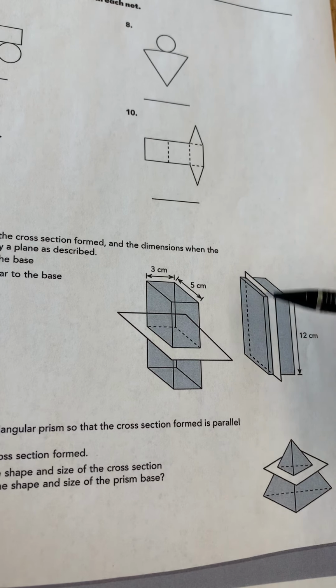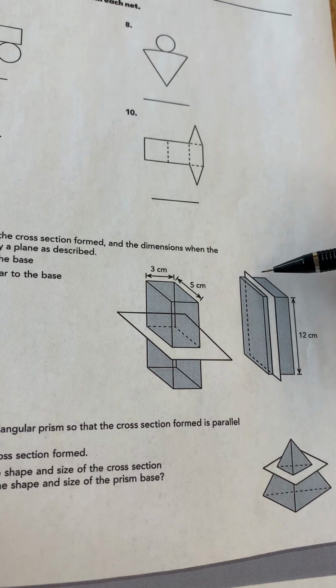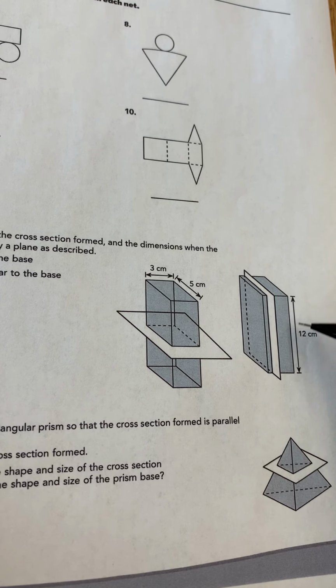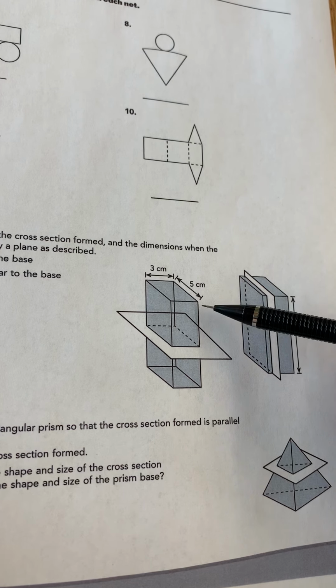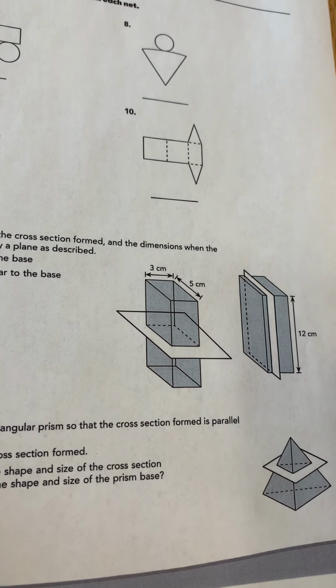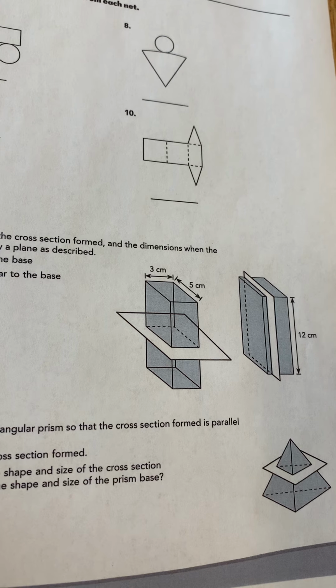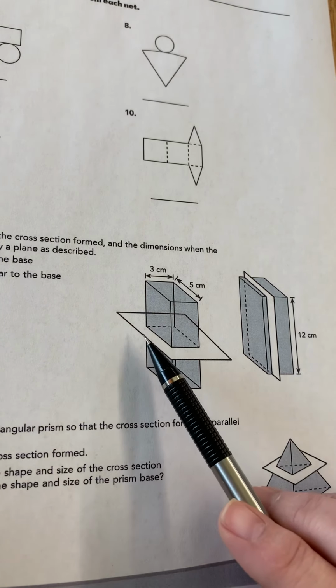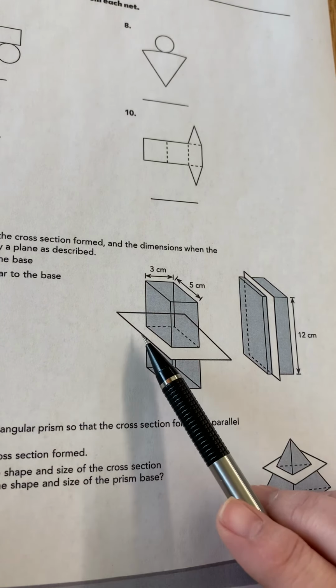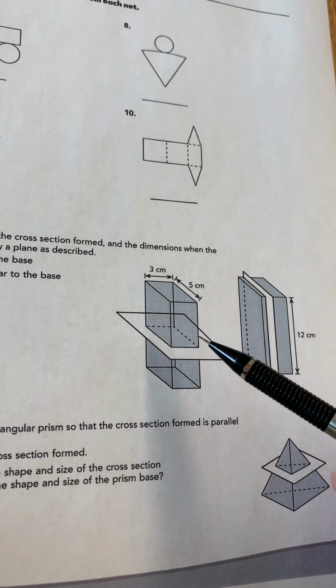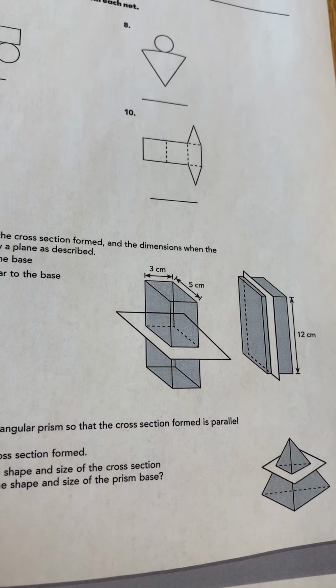Well, if this is the same figure, then it would be 3 by 5 on the top, 3 by 5 on the bottom, but they give us the height of 12. So this has a height of 12, okay? Now, they are cut in different ways. When it says sliced by a plane, you imagine that this is a knife that goes through it. It is going to slice it. And the cross section is, if you were to take this top part off and look at the bottom, what would the shape be? So think about that.